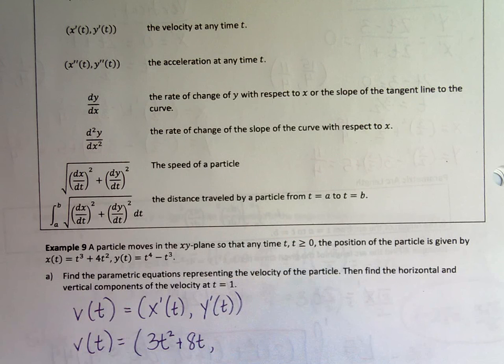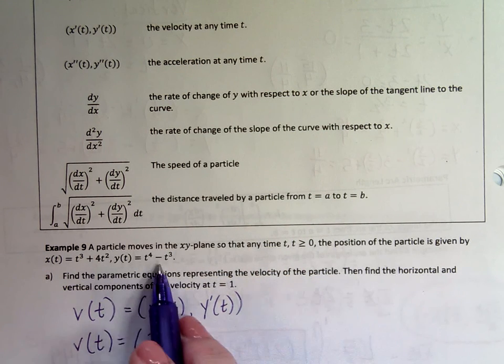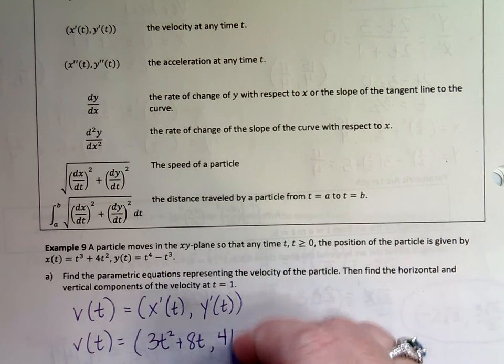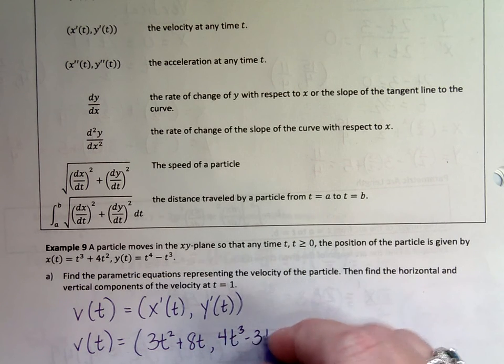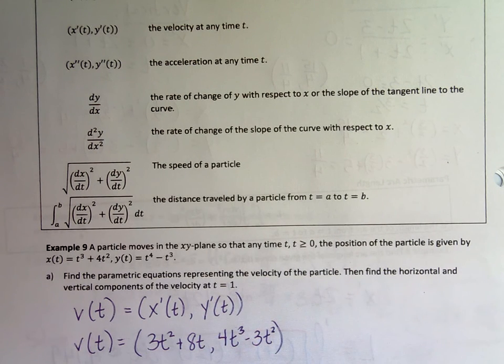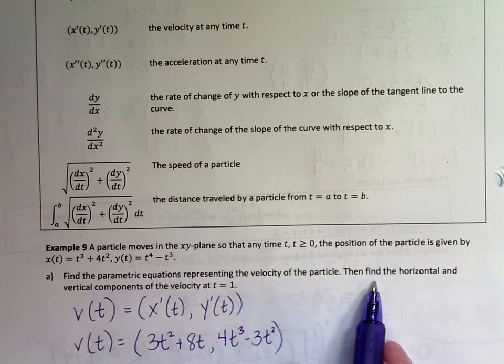All right, then I'm going for y prime of t. Well, y prime of t is going to be 4t cubed minus 3t squared. Then find the horizontal and vertical components of the velocity at t equals 1.